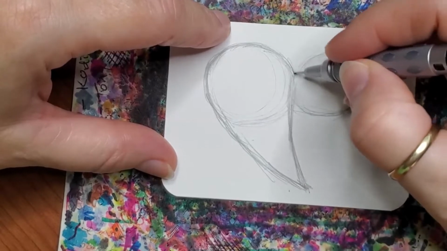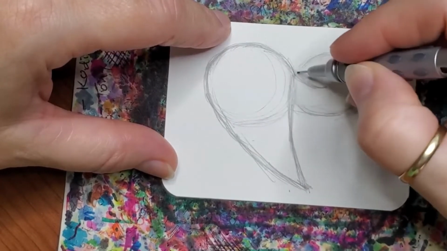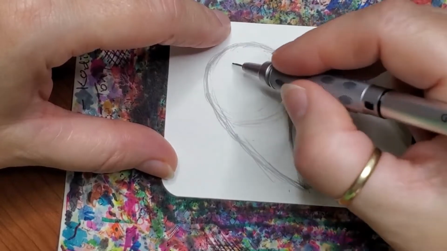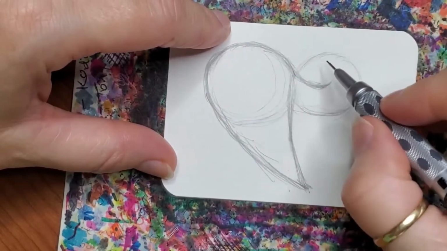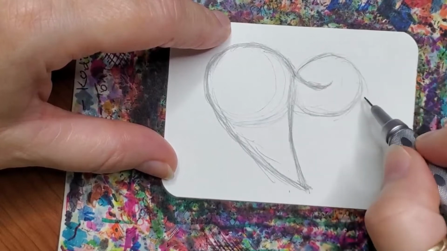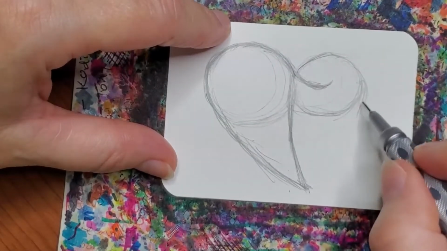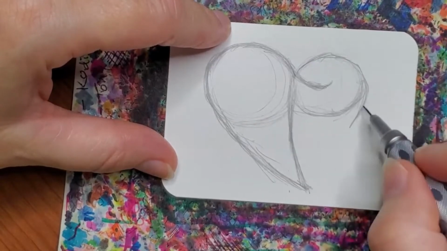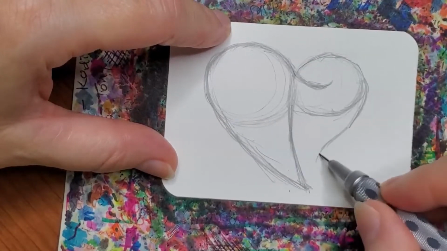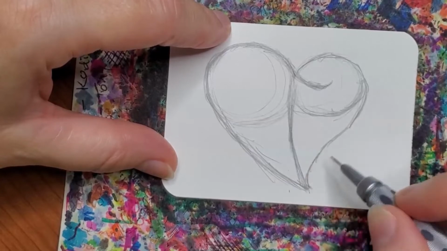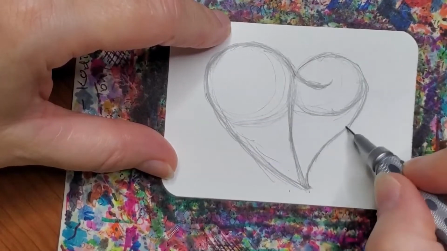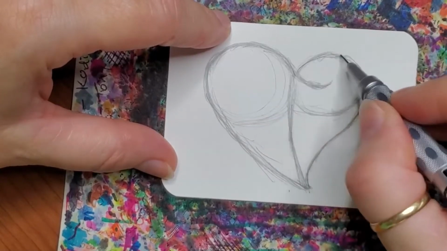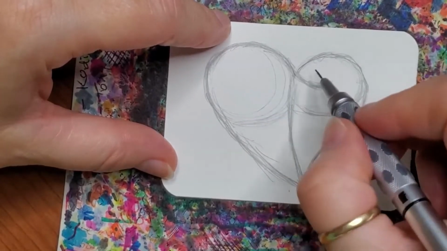Now I also know that I want to make this kind of indented right here, so I'm going to continue that down there. And then I'm going to do this other side, come right around the shape of this circle, and curve it in a little bit to get that curve right here, and then bring that around.